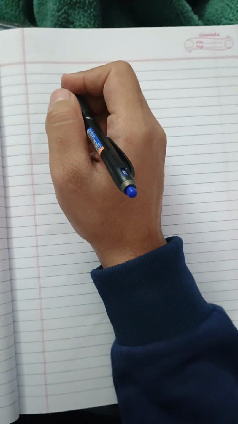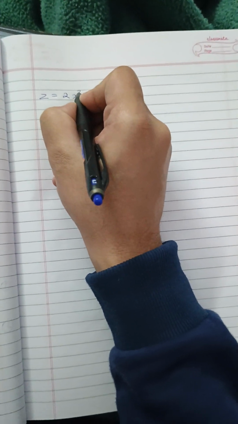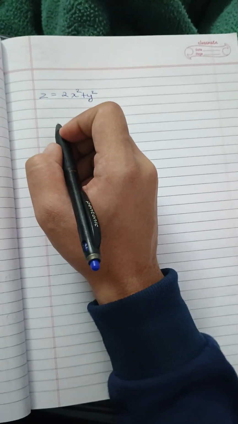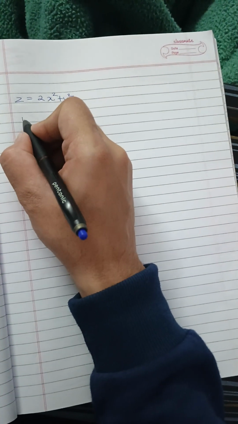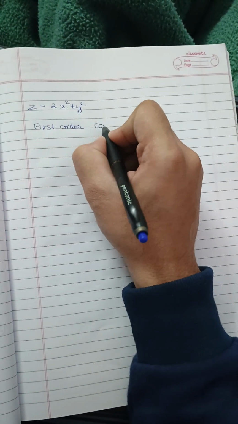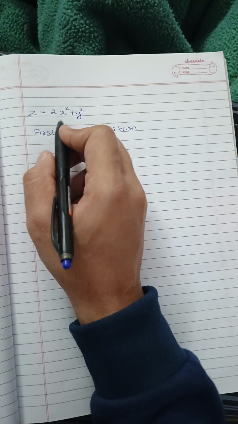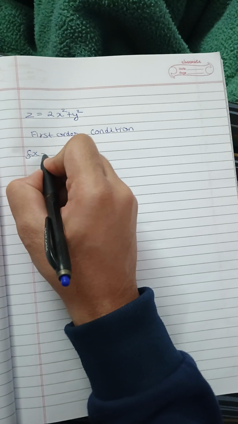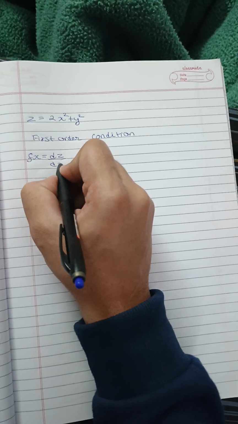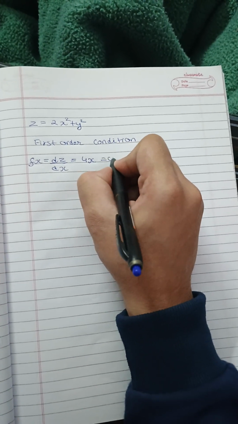Let us take z equals 2x square plus y square. First we have to find the first order condition for it. So with respect to x, we will find fx equals dz upon dx equals 4x. We will put it equal to 0.